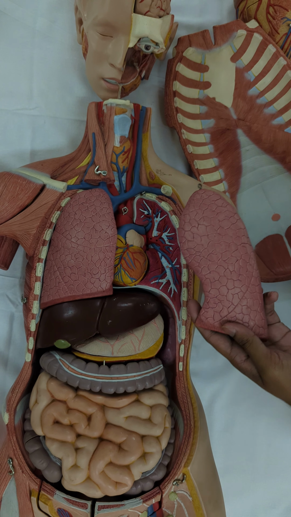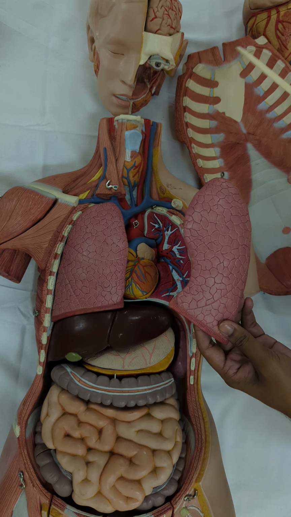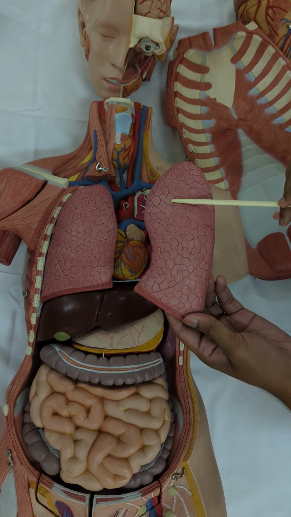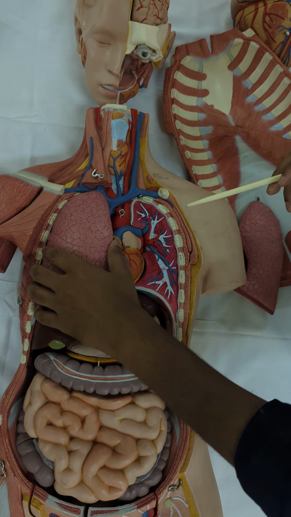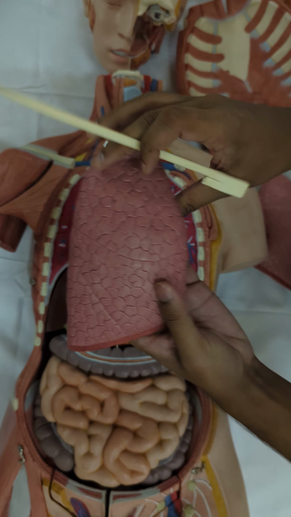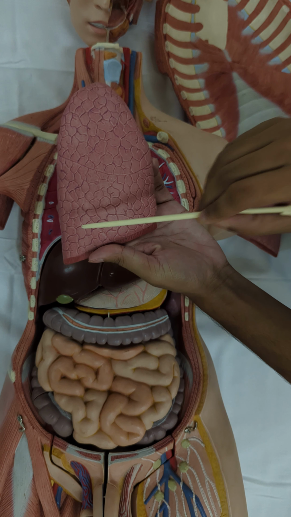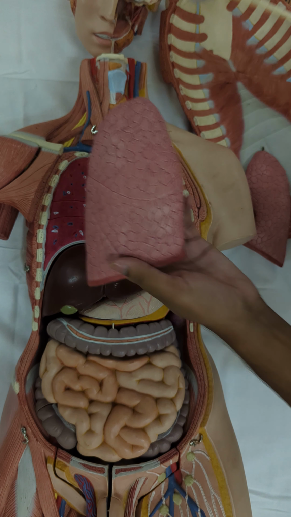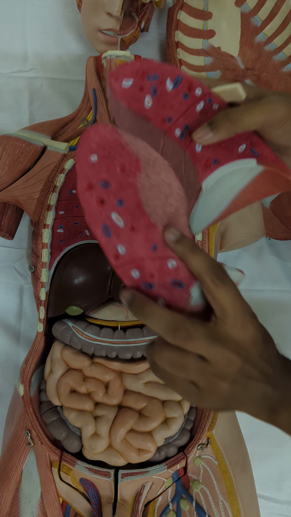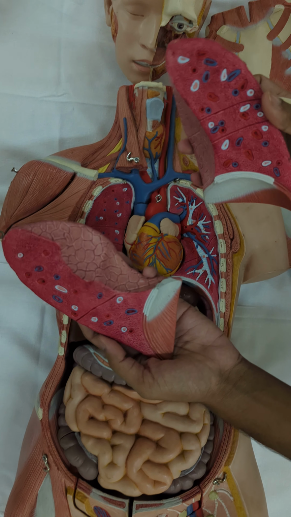And to be precise, this is the left lung. Left lung has two lobes, and it is separated by the oblique fissure. And this is the right lung. You can see it has three lobes. So 1, 2, 3. This fissure and this fissure, horizontal and oblique fissure. And lungs are present like this.